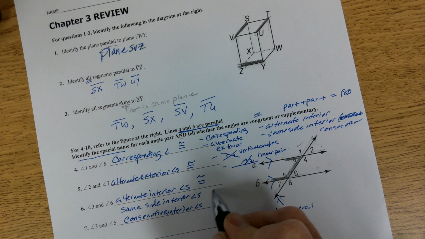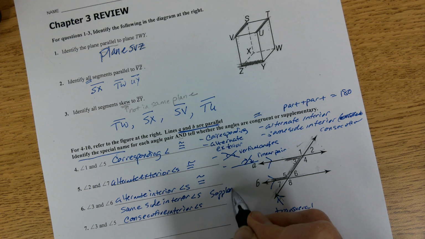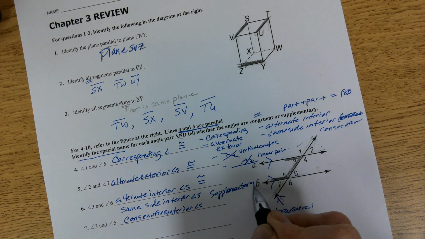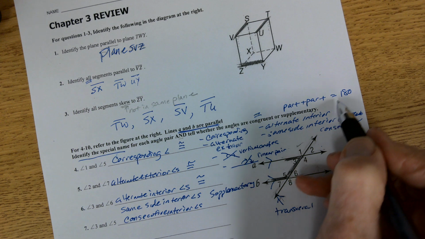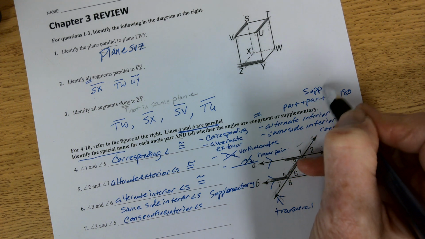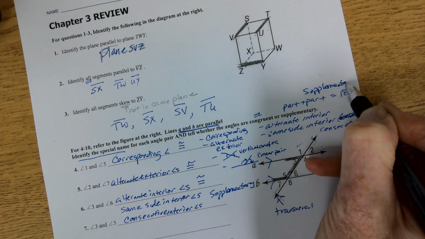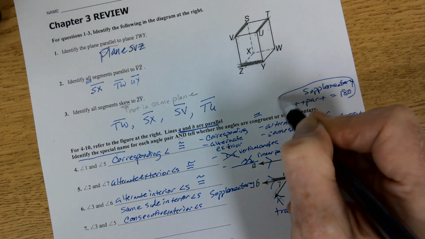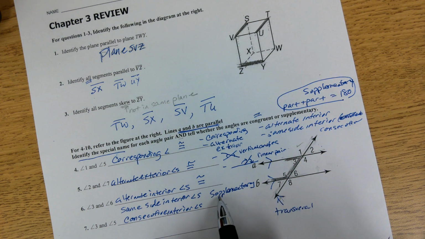And these are different. These are supplementary, which means part plus part is 180. This is supplementary, right? Part plus part is 180, okay? Supplementary. They total 180. Okay, let's do the next.